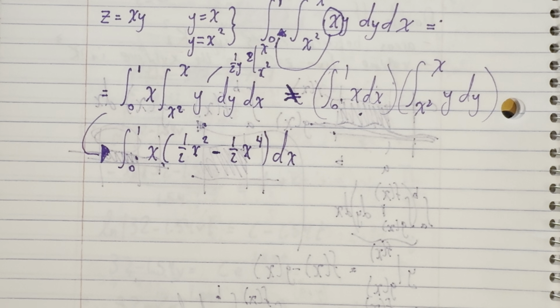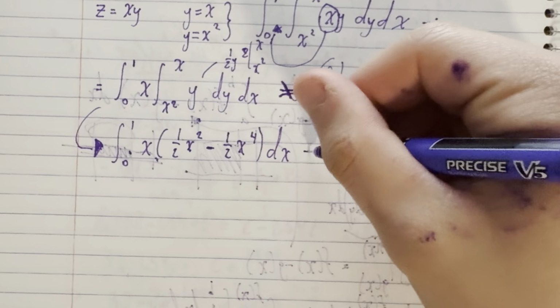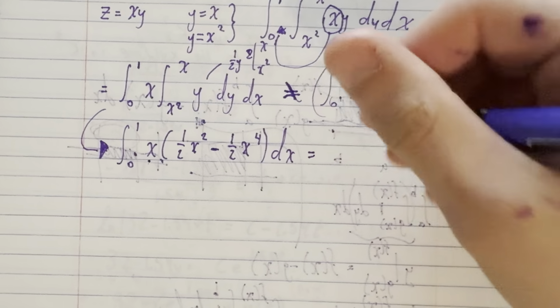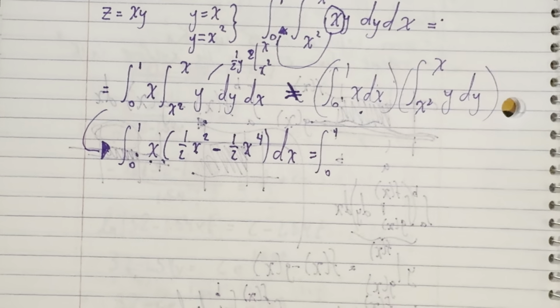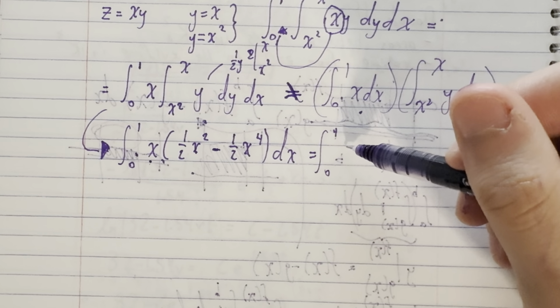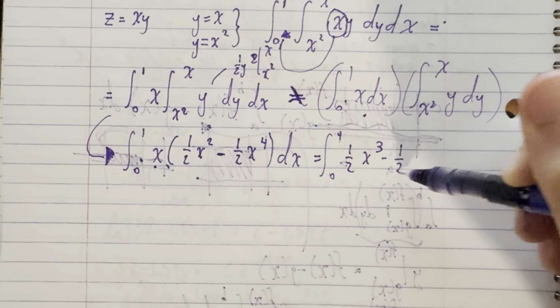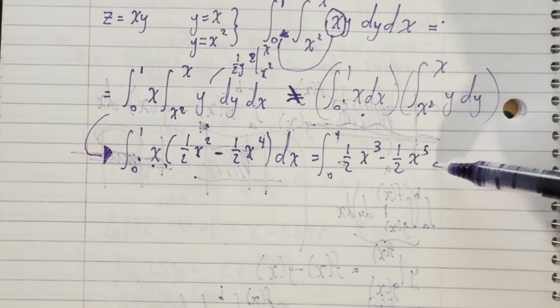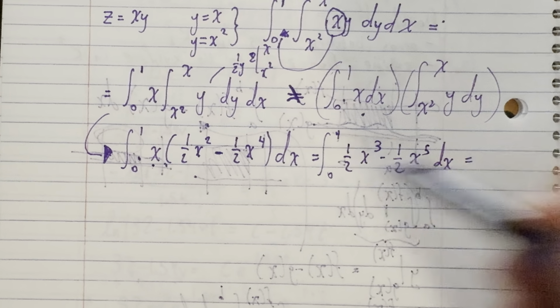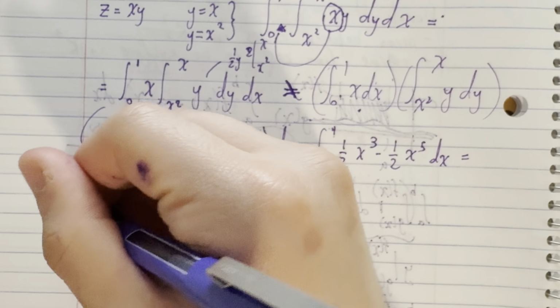Okay, you could distribute this. By distribute I mean this x. You could distribute him. So from 0 to 1, and then you're going to have half x cubed minus half x to the fifth dx. It's another power rule. You could also whip out the half.